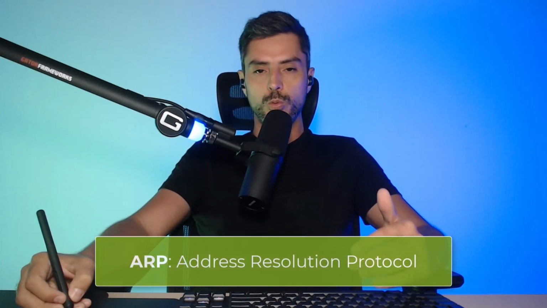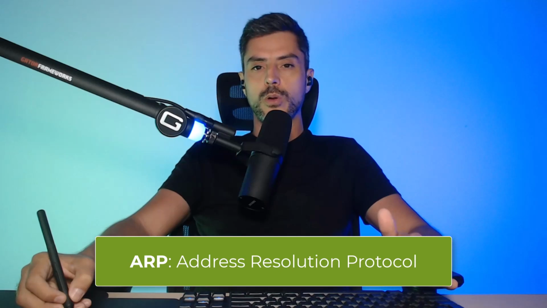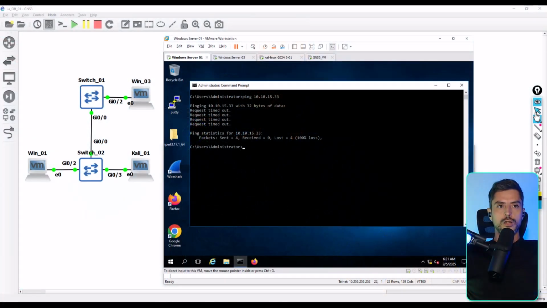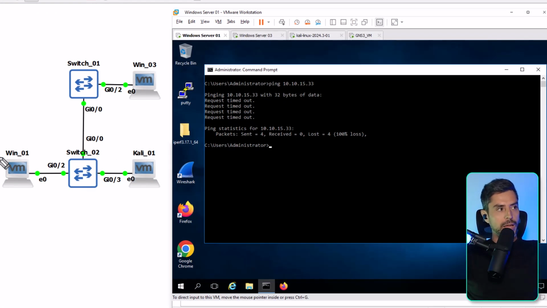Okay, so let me explain to you about ARP, or Address Resolution Protocol. This protocol is a fundamental protocol in network connectivity, and I'm going to show you why. Okay, so see this network we have here. We have Windows 01, Kali 01, Win 03, a couple of switches.